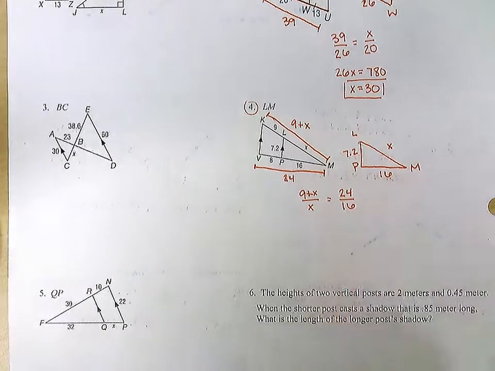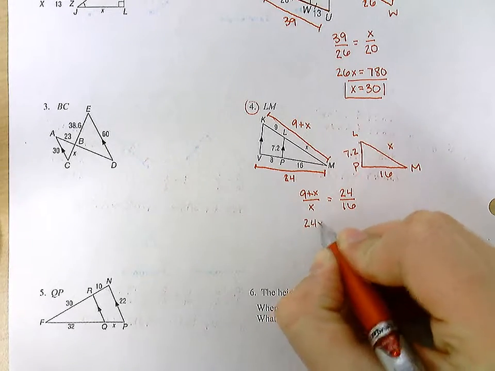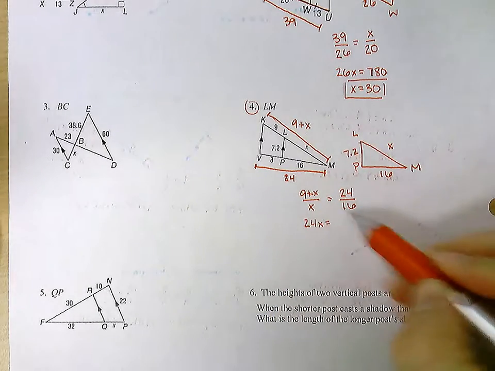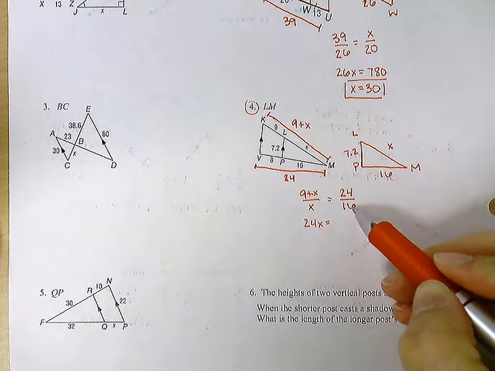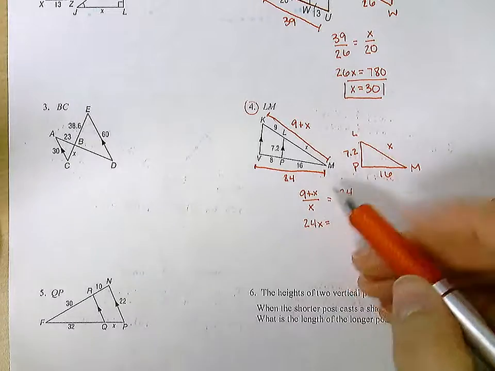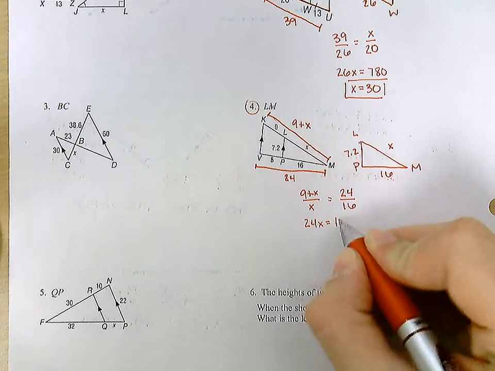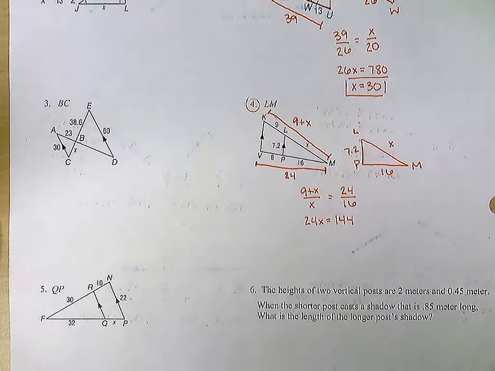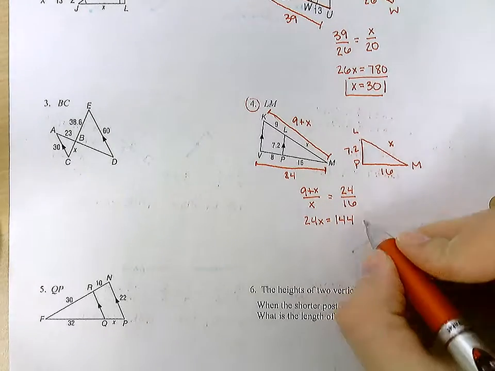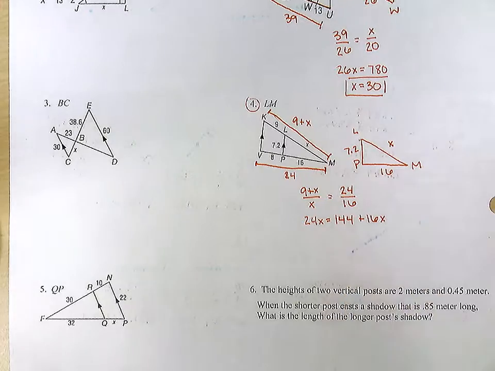Next we just have to cross multiply, so I have 24x. When you do this one, make sure you distribute that 16 to both terms. So you have 16 times 9 is 144. And then 16 times x, so plus 16x.